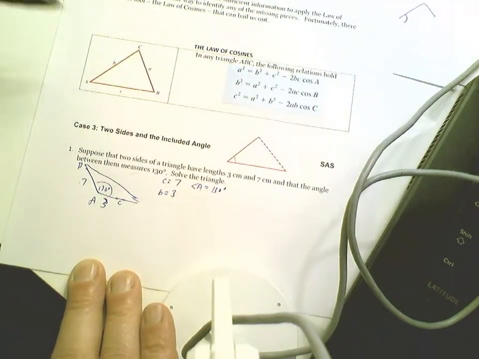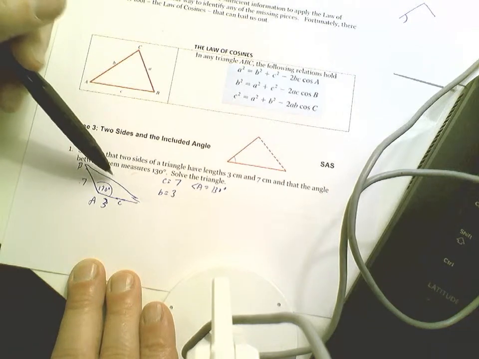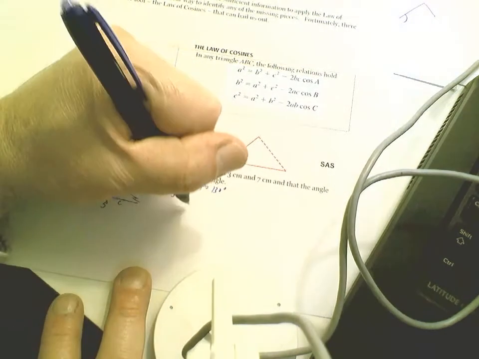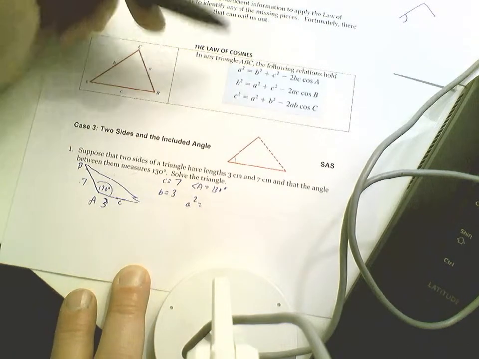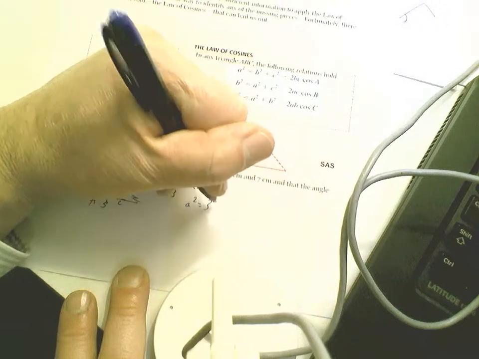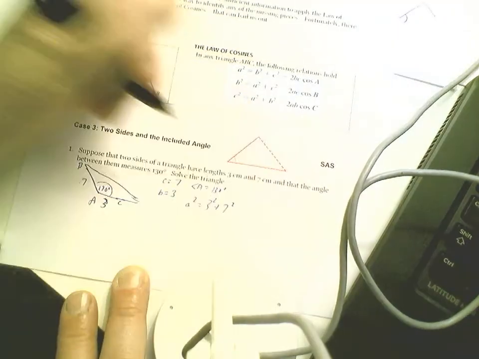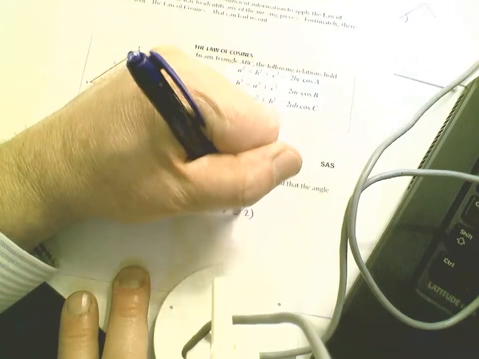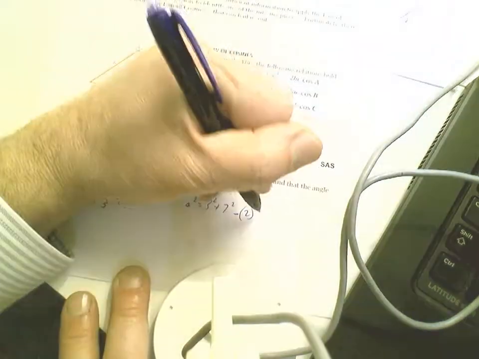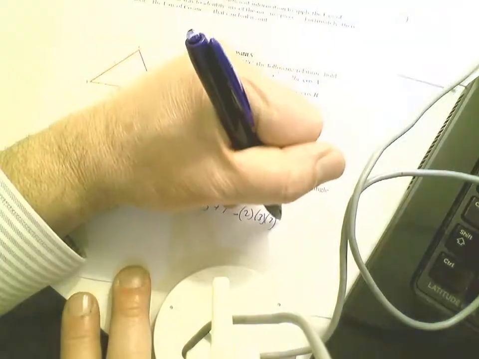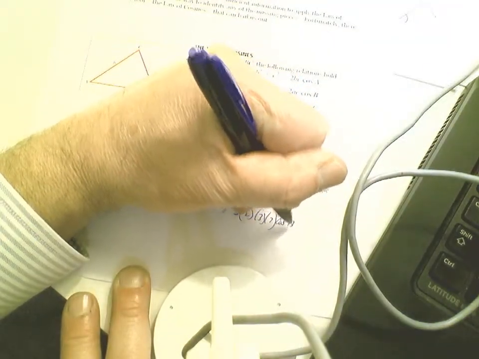And so what can I do? Well, I want to solve for this piece would be the first thing to go ahead and do. Let's get my third side. A squared equals what? B squared plus C squared. 3 squared plus 7 squared minus 2 BC, 3 times 7, times the cosine of the angle in between, cosine of 130 degrees.